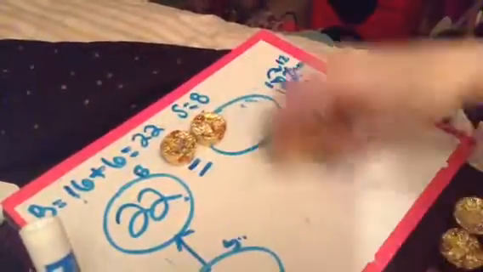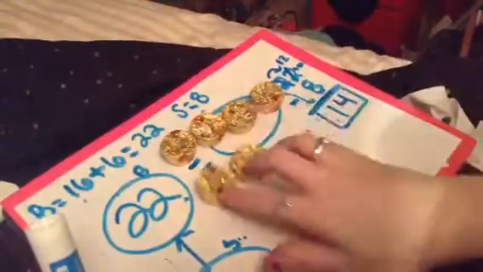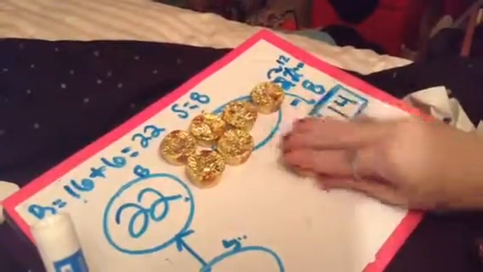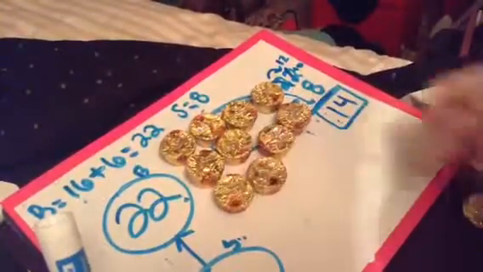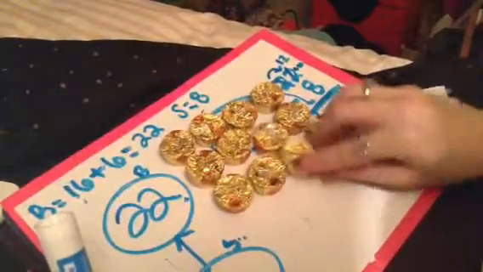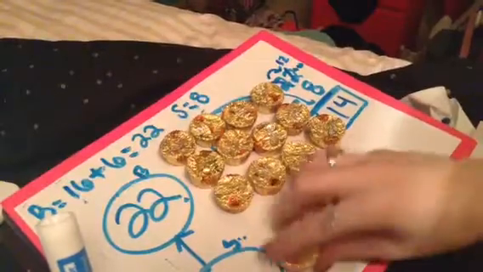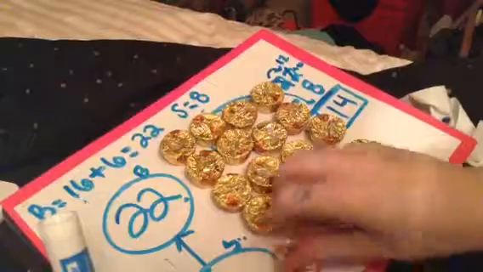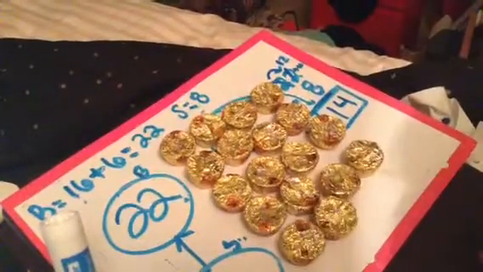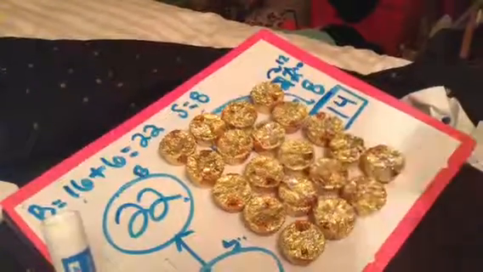Well, to show our work, let's bring out all of Billy's candy. So 2, 4, 6, 8, 10, 12, 14, 16, 18, 20, 22.